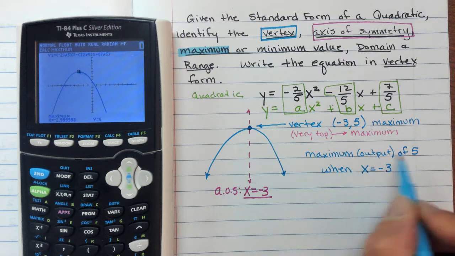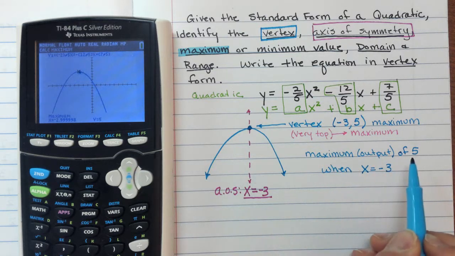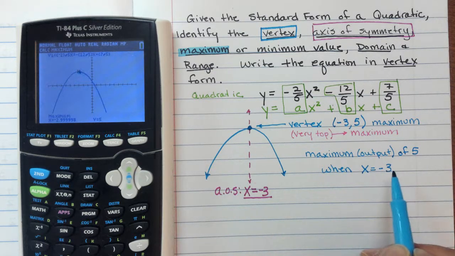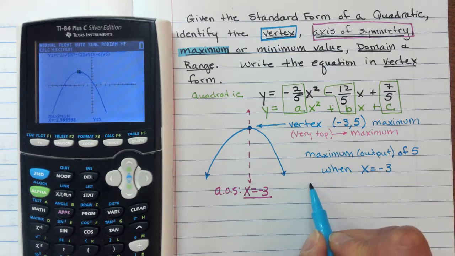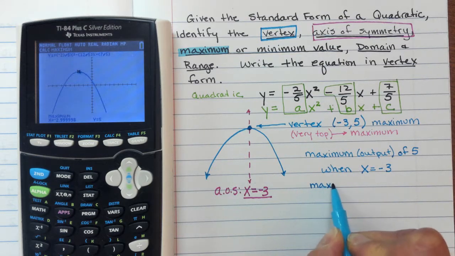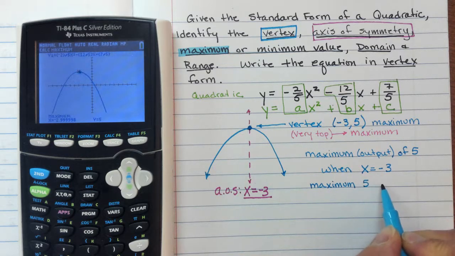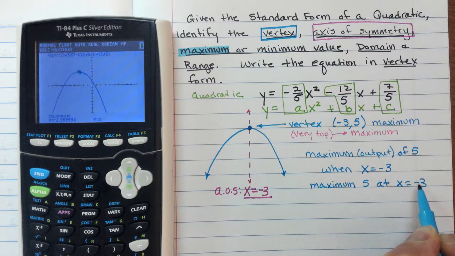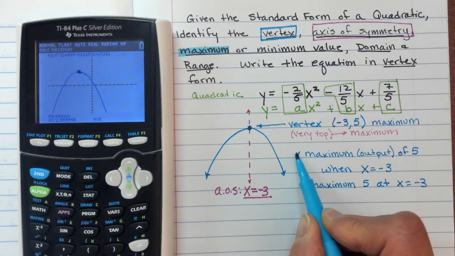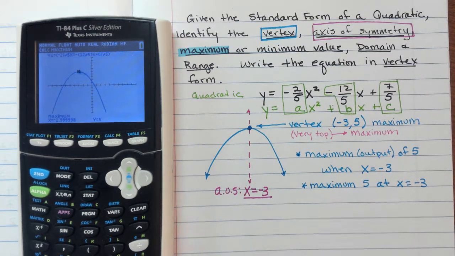-3. So you'll see it written like that, a maximum of 5 when x equals -3, or you might see it a maximum 5 at x equals -3. Okay, so either one of those is how they would be written because we're interested in our output.